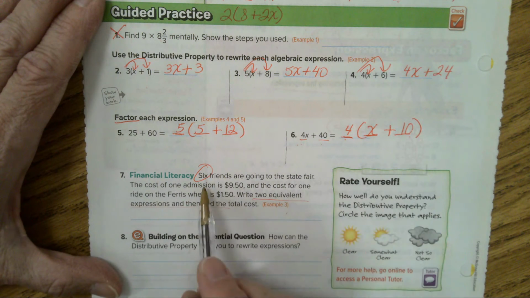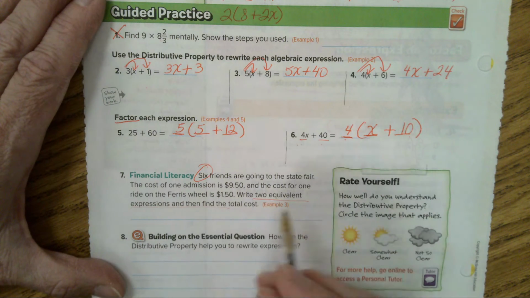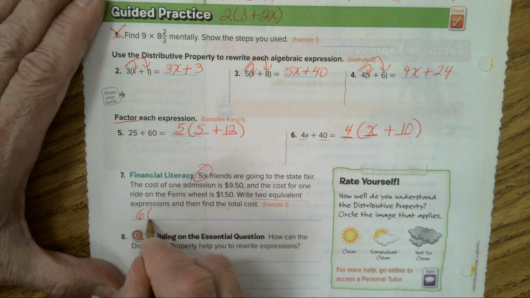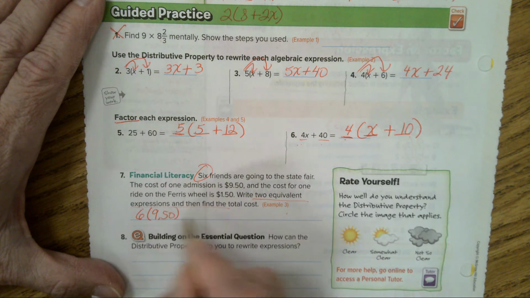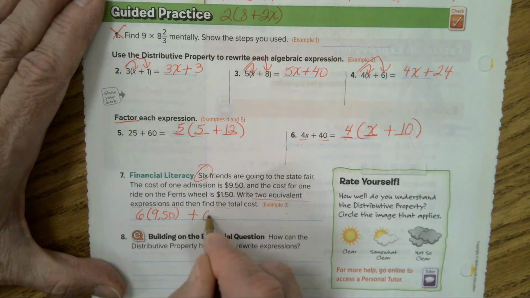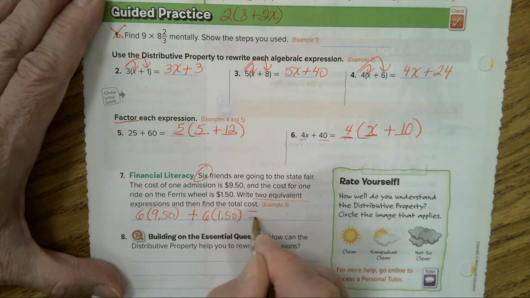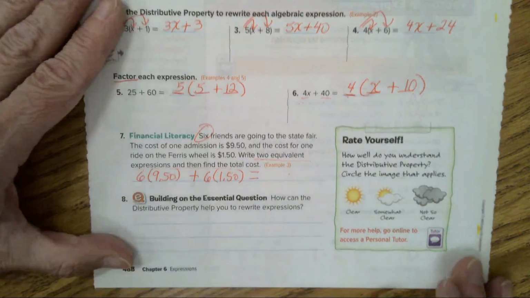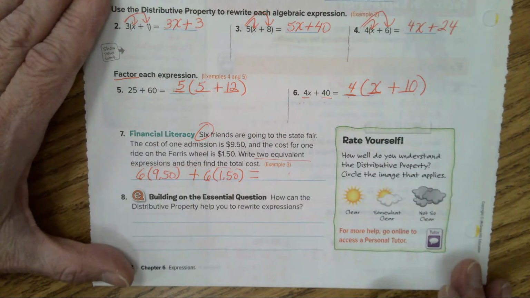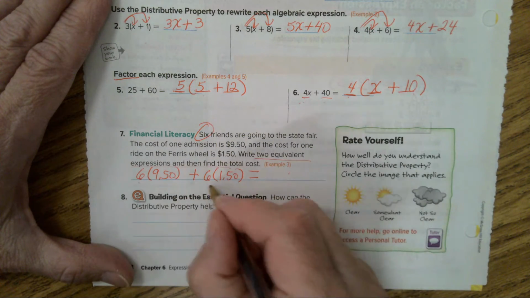How many people are going? 6. You have 6 times $9.50 plus 6 times $1.50, right? Now, we have to write it another way. So, what do they both have?